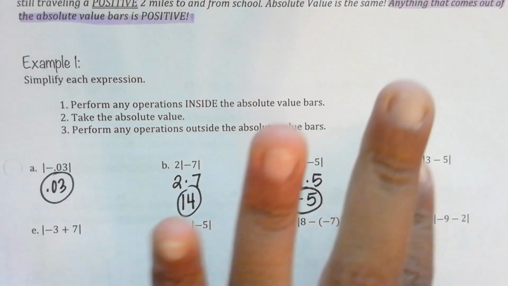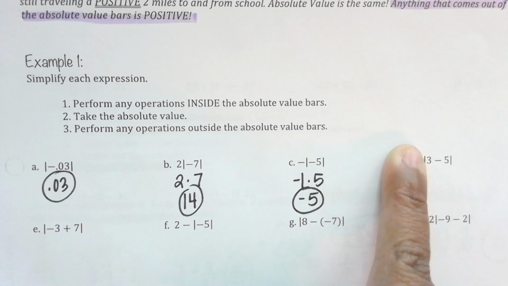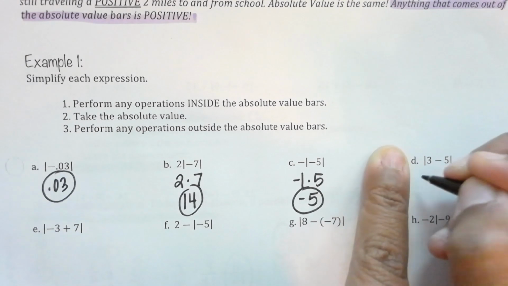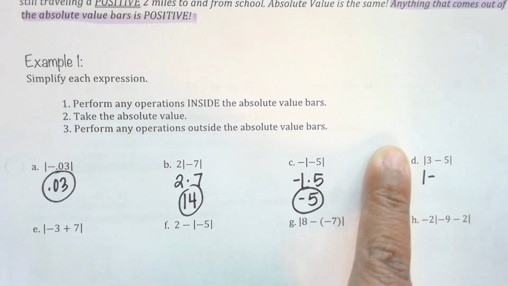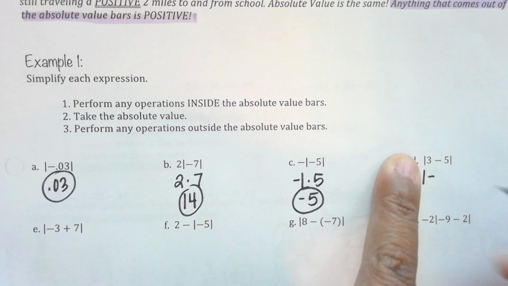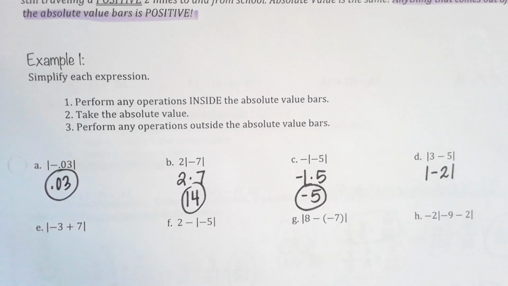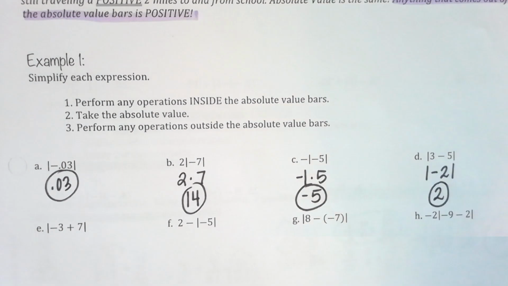Looking at D, is there anything on the inside that I need to simplify? Yes, so I need to type in 3 minus 5, right? Or if you remember what we learned yesterday, is 5 or 3 bigger? So should it be negative or positive? Negative on the inside, right? What's 5 minus 3? So it should be -2 on the inside of the absolute value bars. What's the absolute value of -2? And that's the answer.